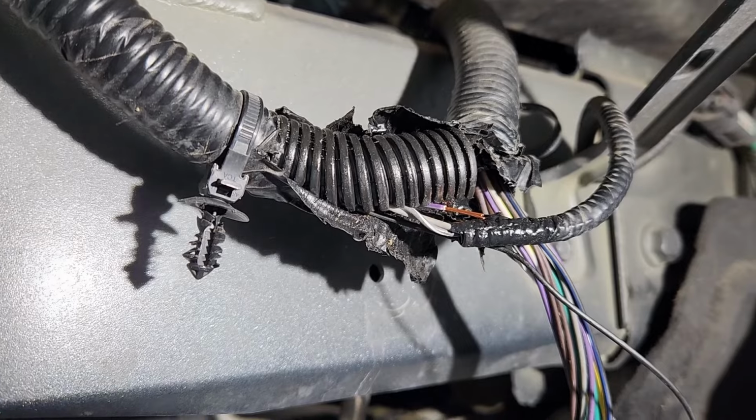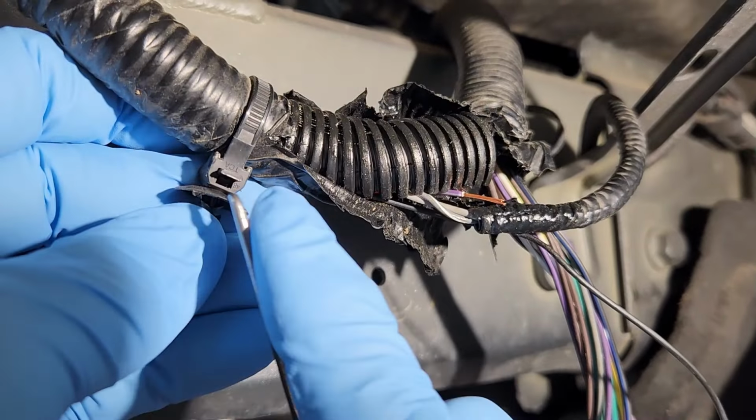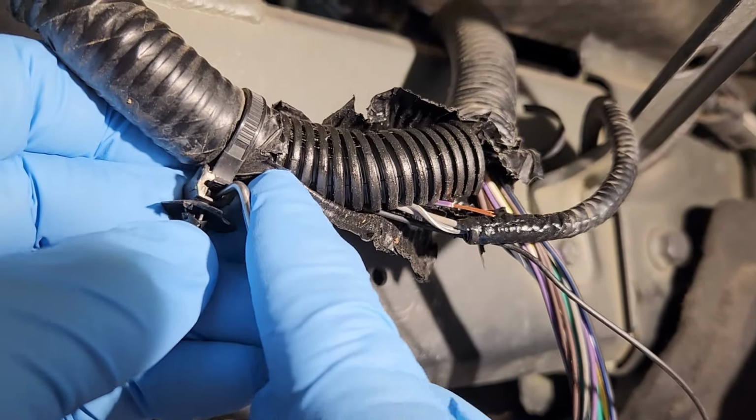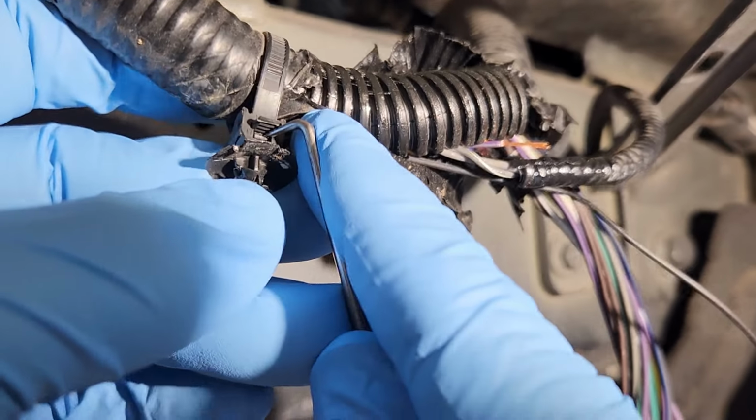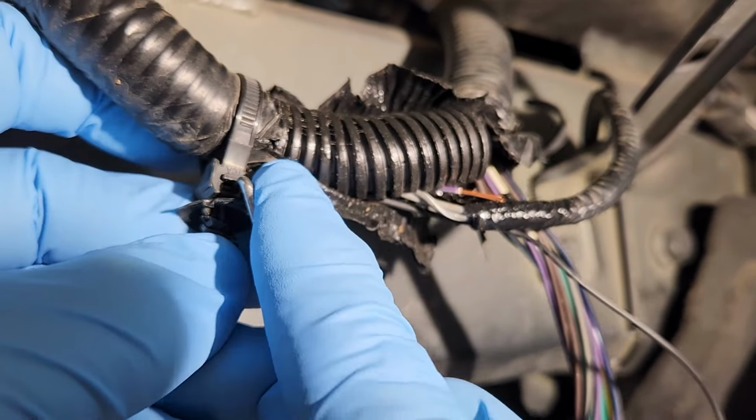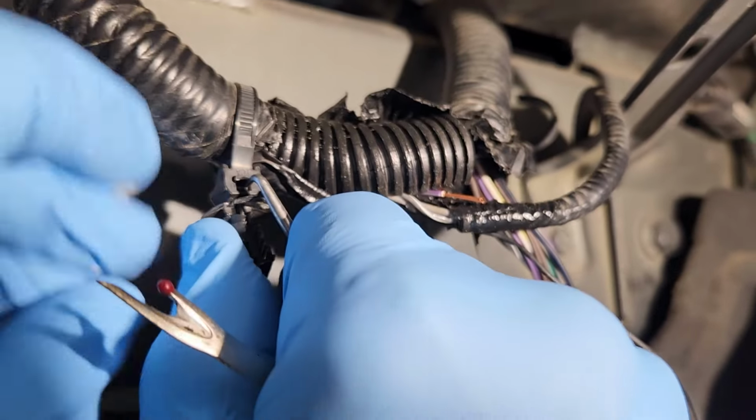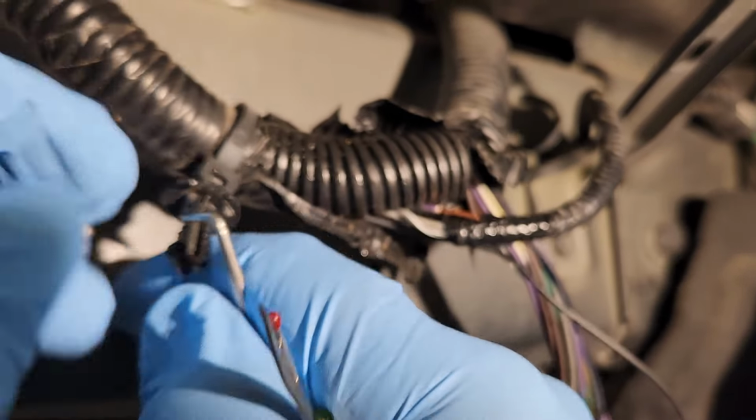Now let me see if I can get back to doing this. I want to get in here and release this clip and then slide that tab out of there so I can reuse this retainer if at all possible.